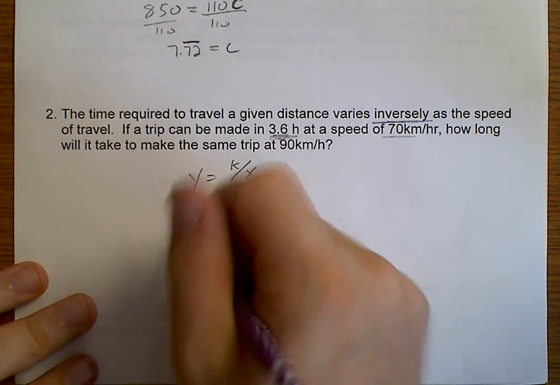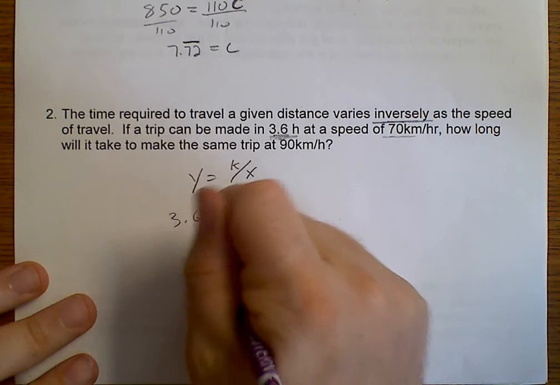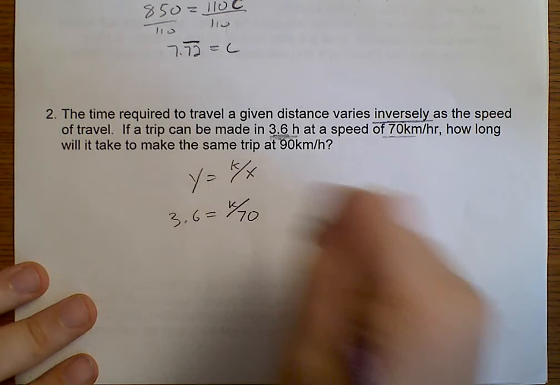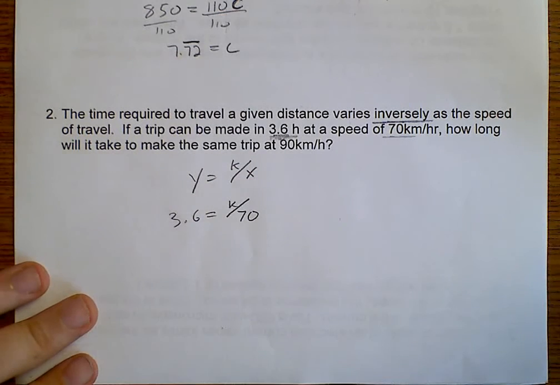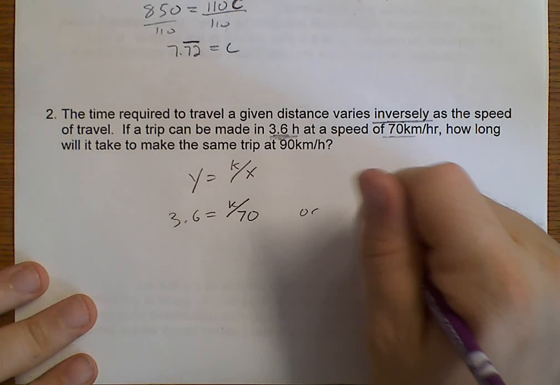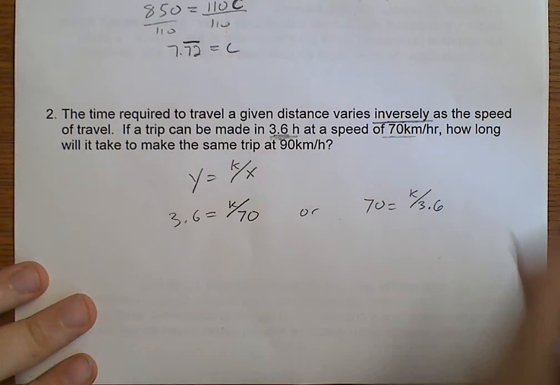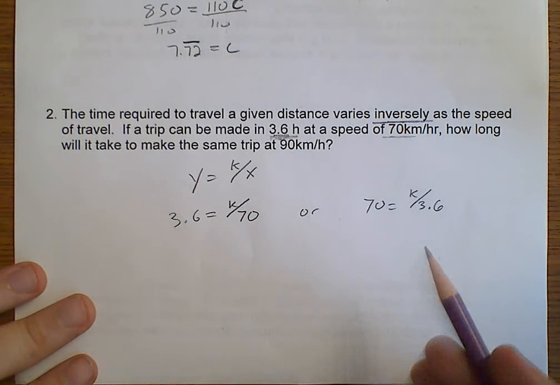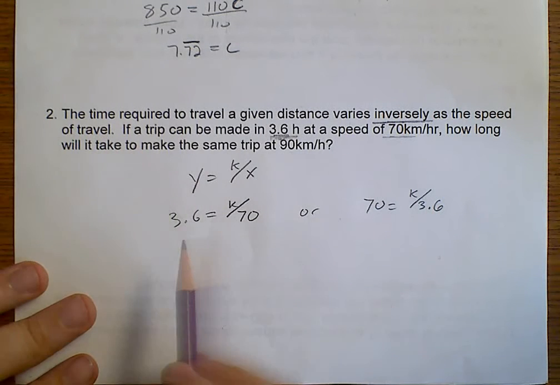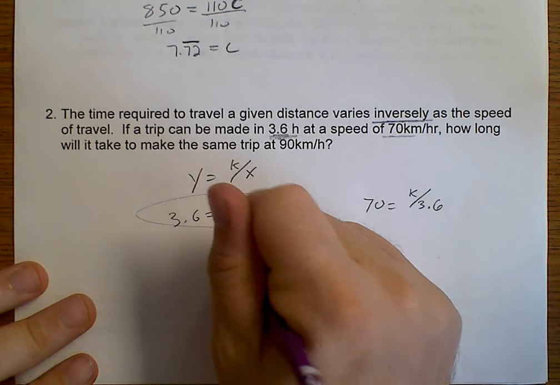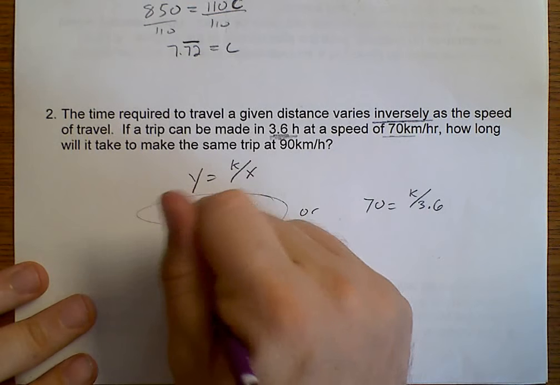Well, I can write that 3.6 equals k over 70, or that 70 equals k over 3.6. And it really doesn't matter because we're multiplying either way. So I'm going to go ahead and choose this one. We're going to multiply both sides by 70.